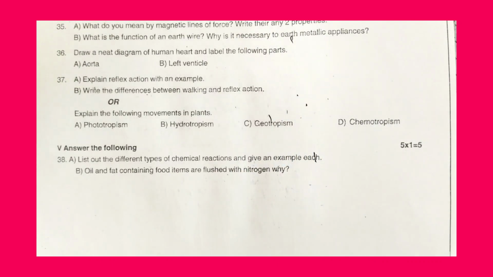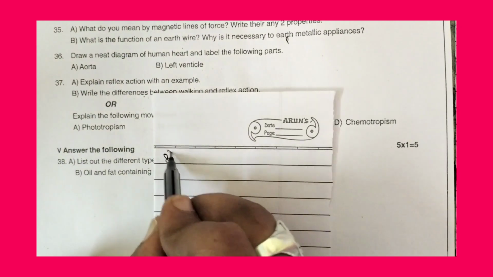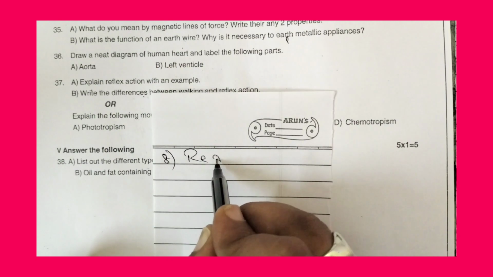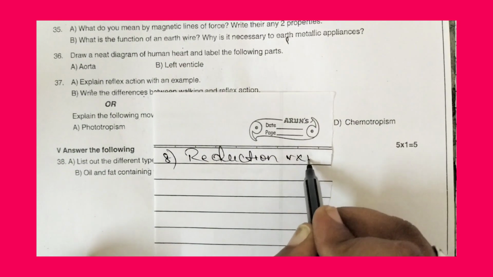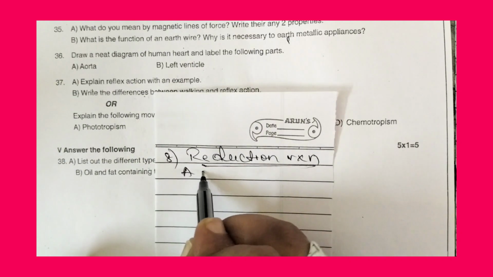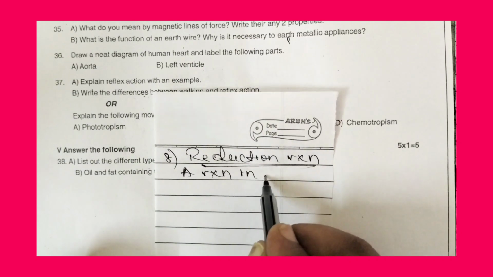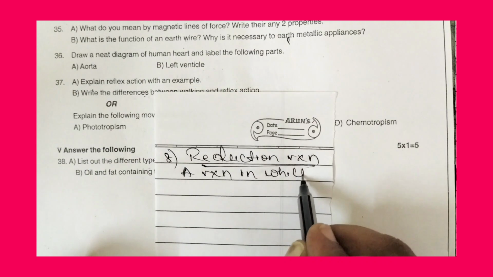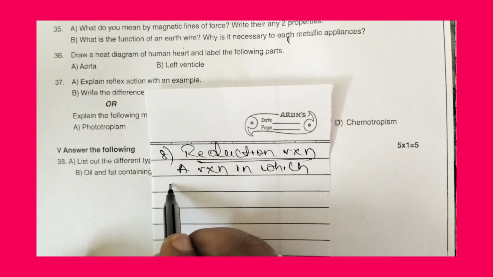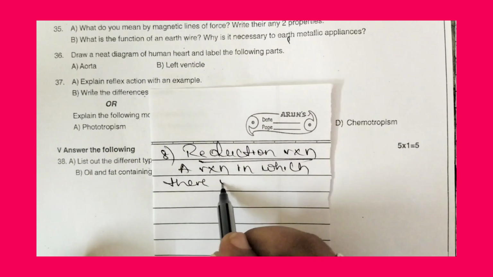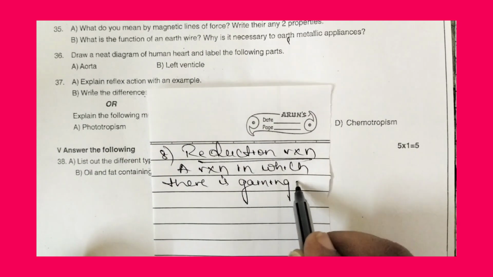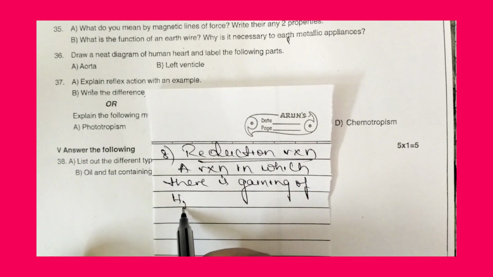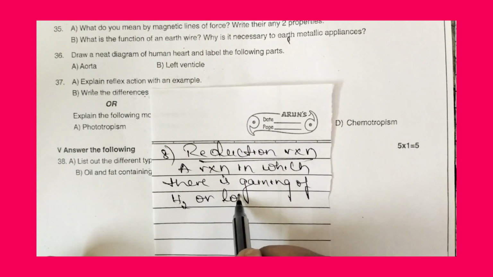Next, after oxidation comes reduction. So eighth one, reduction reaction. A reaction in which there is gaining of hydrogen or losing of oxygen.